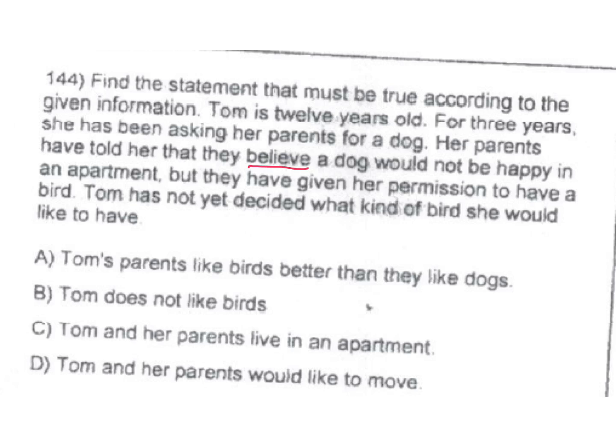So not possible. Tom does not like birds. Only that Tom has not decided what kind of bird he likes or doesn't like. Does not like birds, this is also not possible. Tom and her parents live in an apartment. Here apartment was mentioned: a dog would not be happy in an apartment. So this is possible. Tom and her parents would like to move. No. Only C is following. C is the answer.